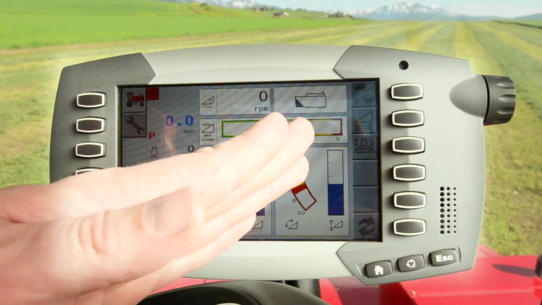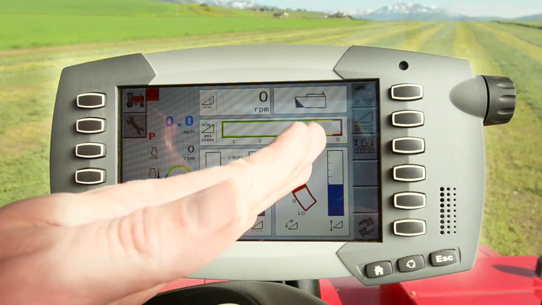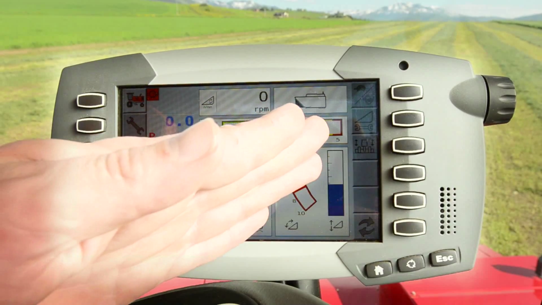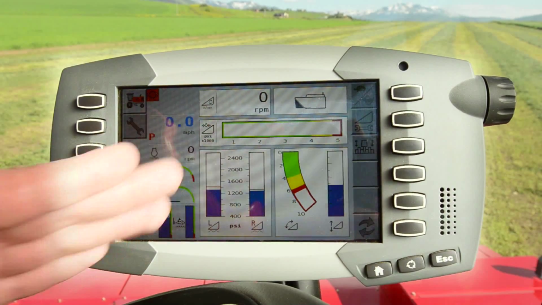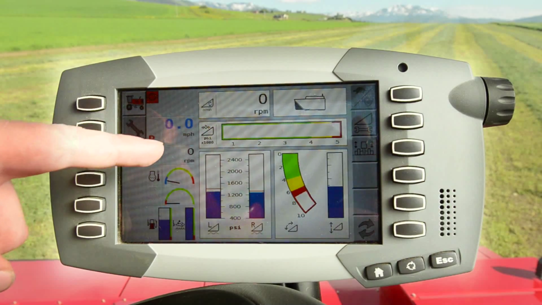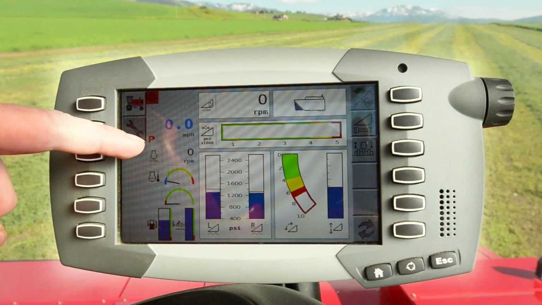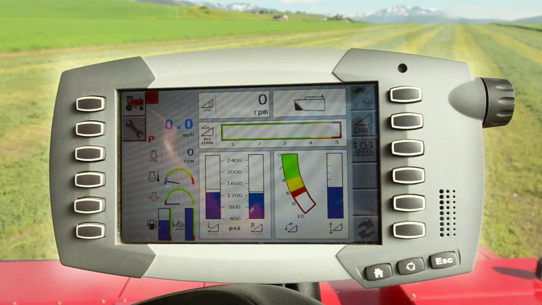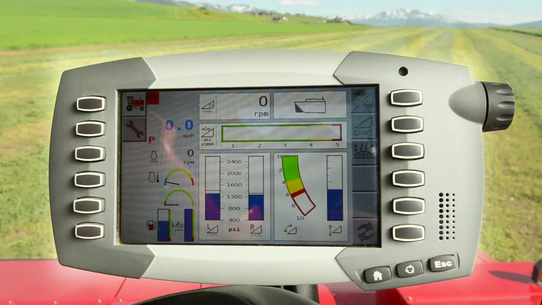In other words, when you get closer to the green, you know that you're going just about as fast as you can go. And then when you get into the yellow, you know that you have to slow it down. Over here we have the ground speed, or in miles per hour. Right here you can see there's a little P that lets you know when the machine is in park, and then it'll let you know which range you're in.